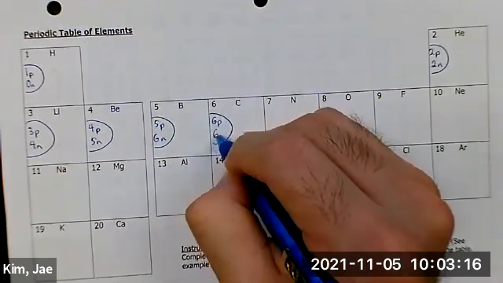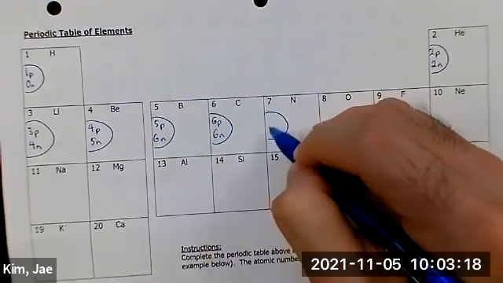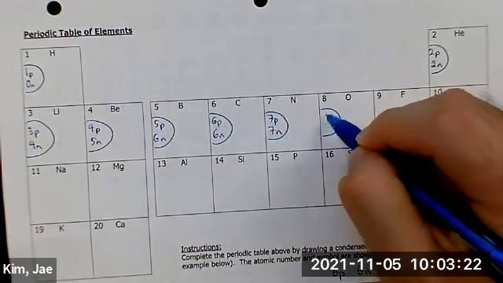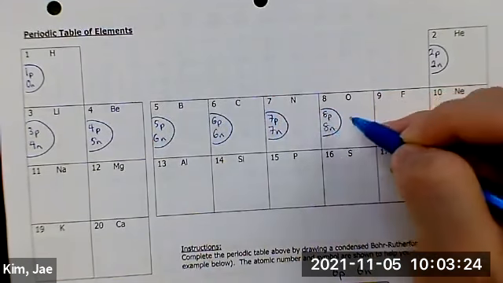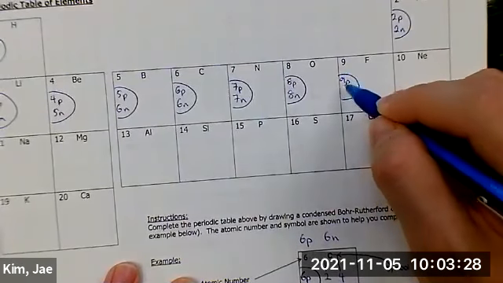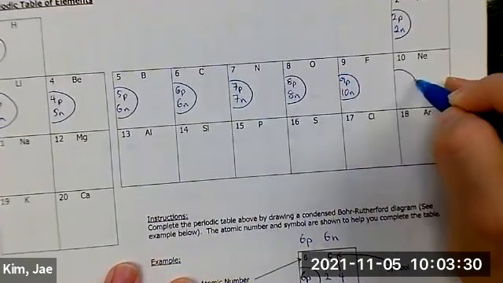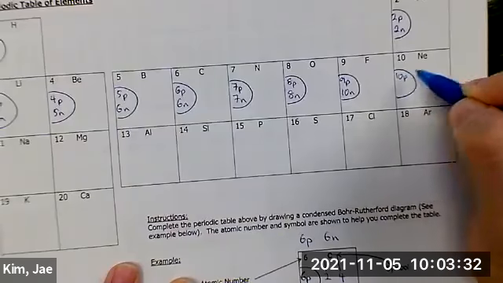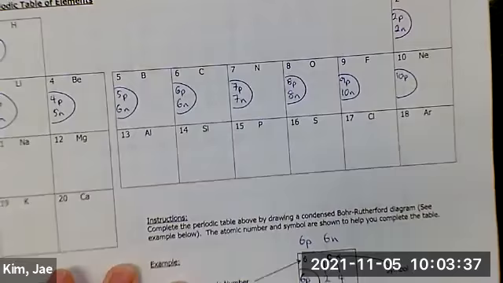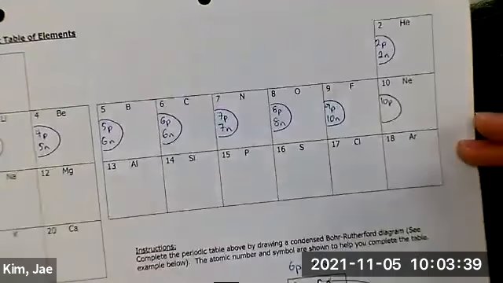Carbon, 6 protons, 6 neutrons. Nitrogen, 7 protons, 7 neutrons. Oxygen, 8 and 8. Fluorine is 9 and 10. Neon, I believe it's 10 and, oh, it's 10 and 10.